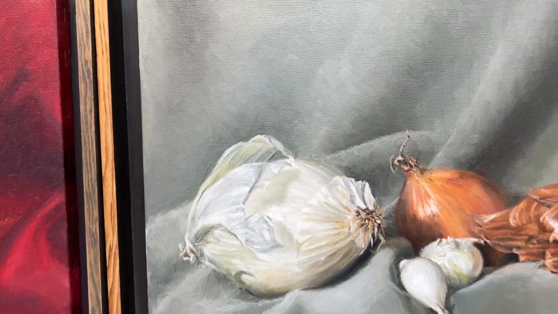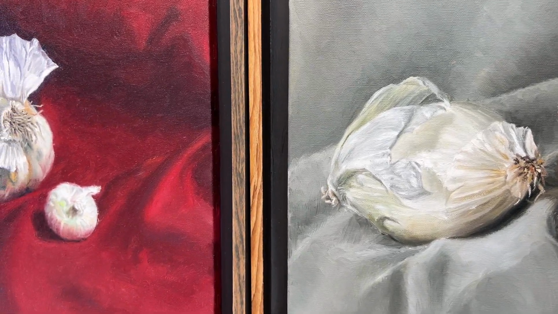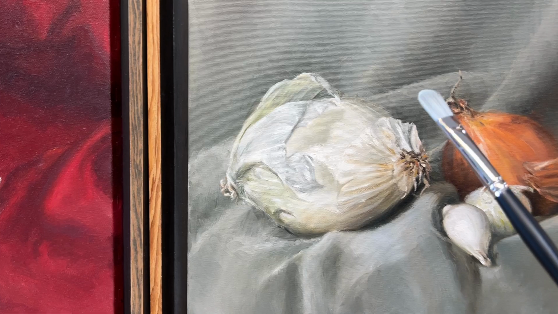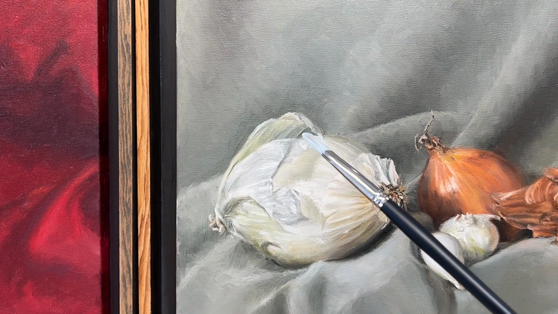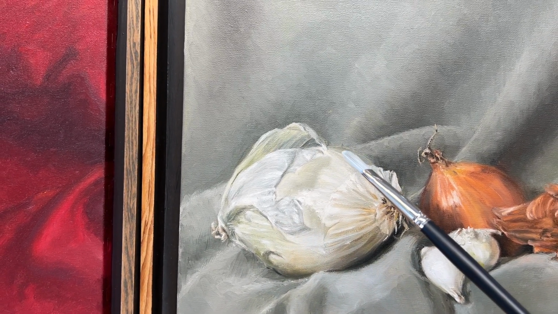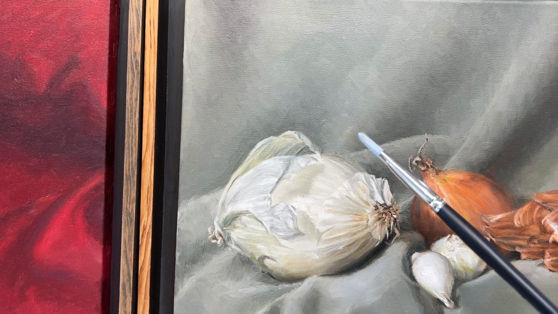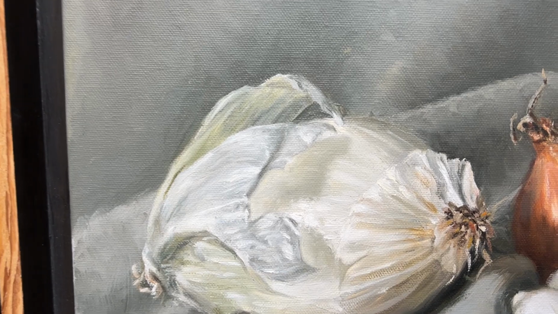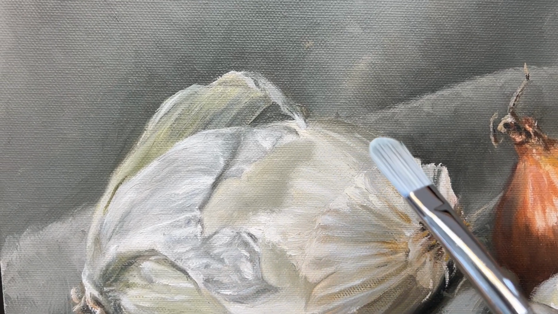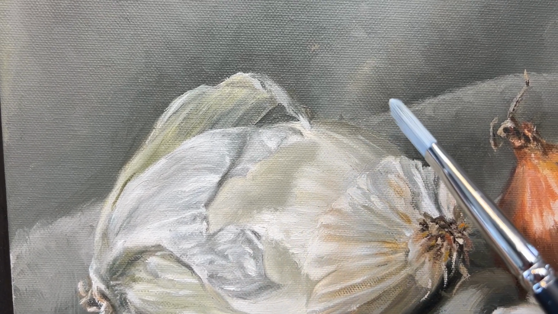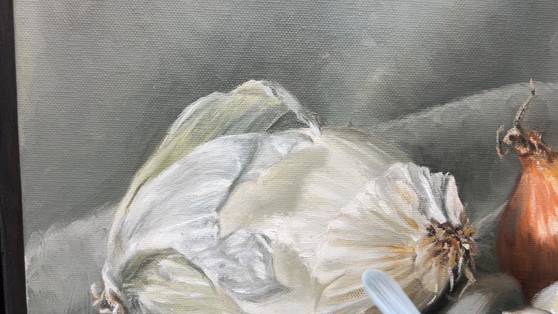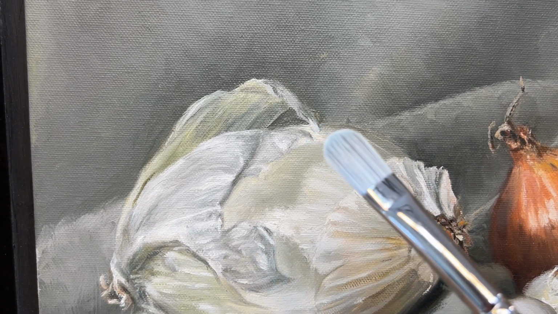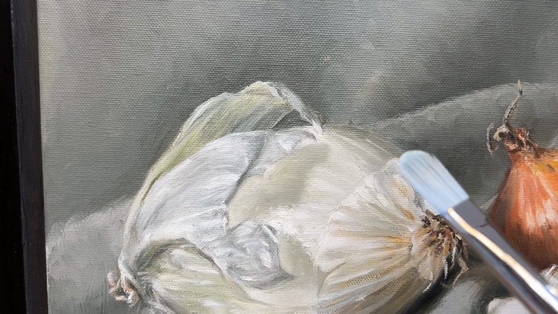Now, if you look here, I'll point at it with this brush. We've got this edge of the onion where it comes against the fabric behind it. They're about the same value, the cloth and the onion, and yet there's a slight change of color, but the value is close.